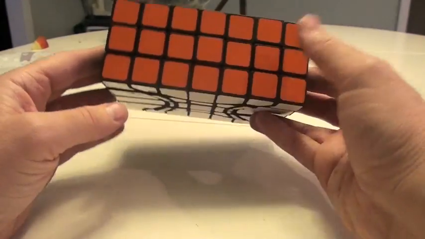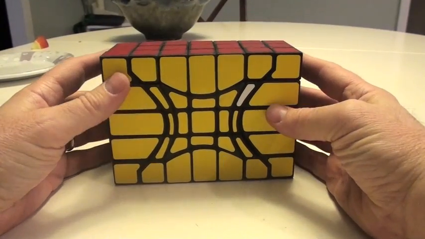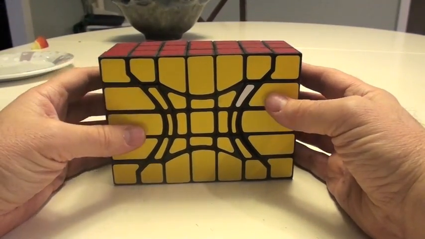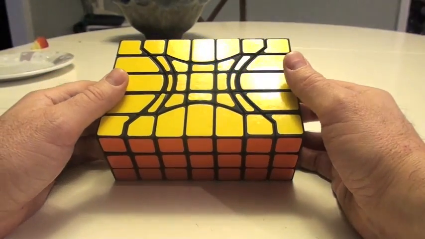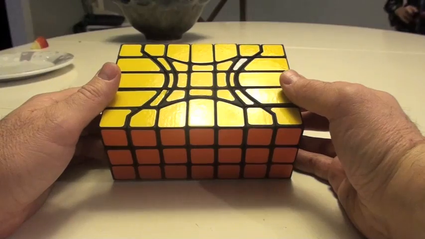The thinking was that, okay, so we have this ultimate shapeshifter, this 3x5x7, and because it behaves like a floppy, it's going to have the floppy parities and everything.